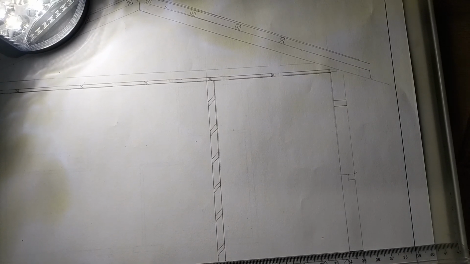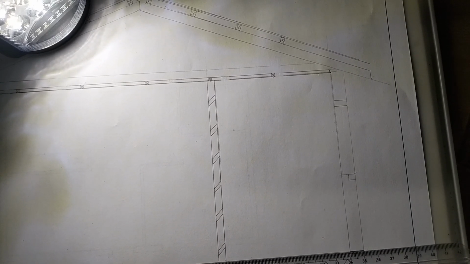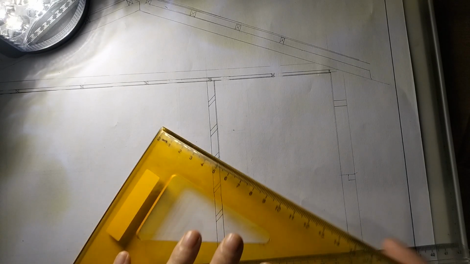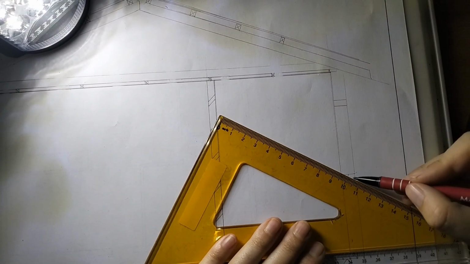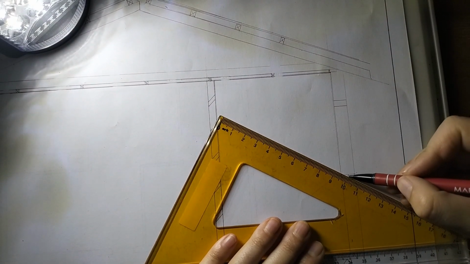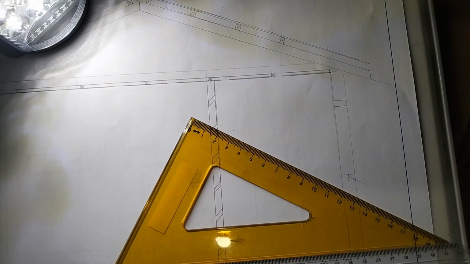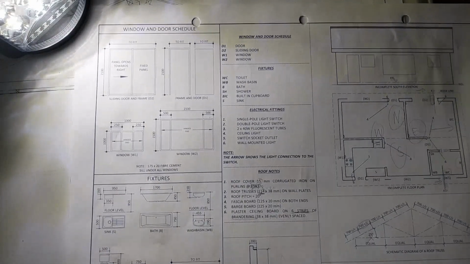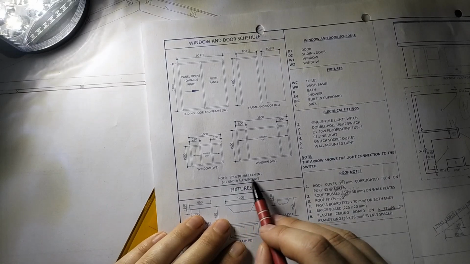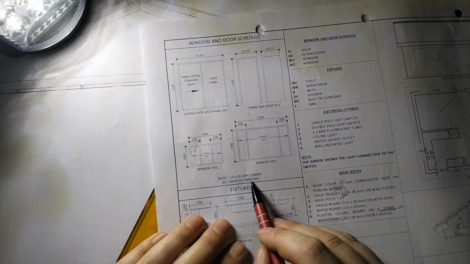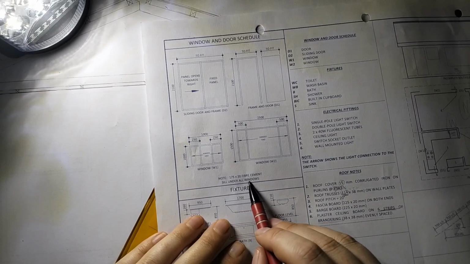And then you have to take the 30 degrees triangle, and you have to go and put it on that corner over there and draw a line. So this will be for the windowsill. We just have to go and look at what the measurement of it is. So they say there's a fiber cement sill under all.